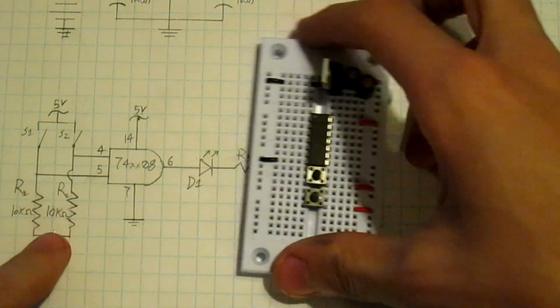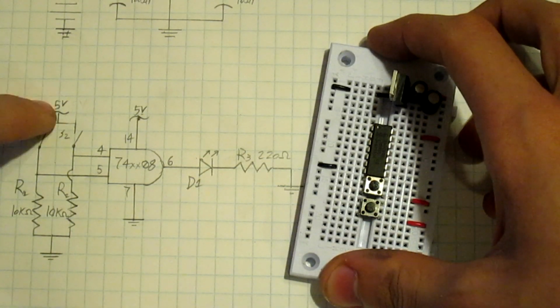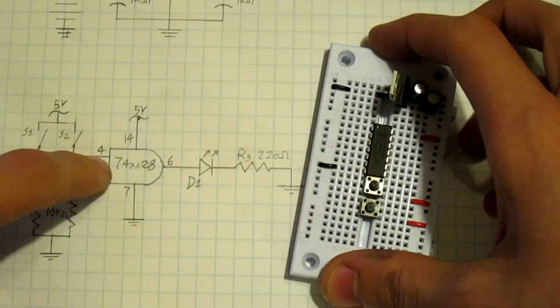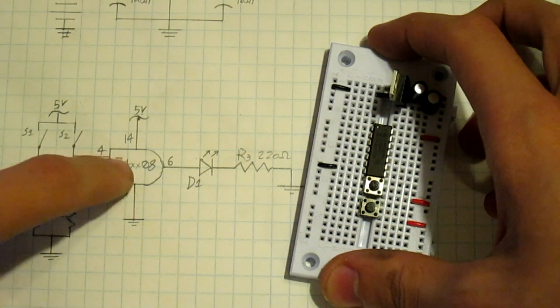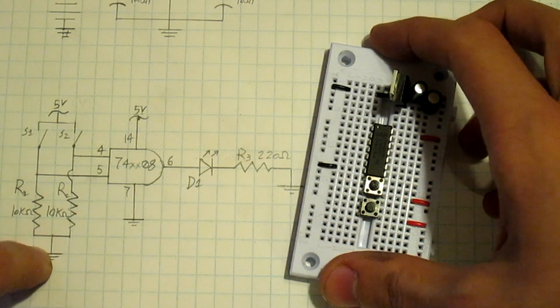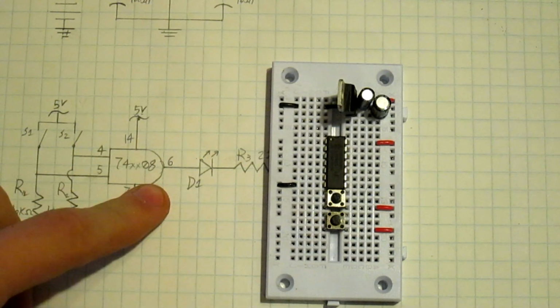If you look on the schematic, one end of the switches is connected to 5 volts. The other end is connected to the AND gate, and also to a resistor and then to ground. And this is called a pull-down resistor.